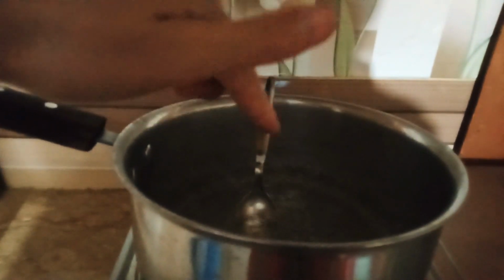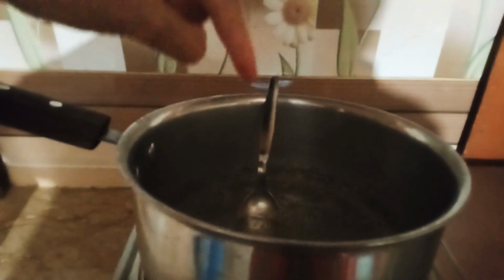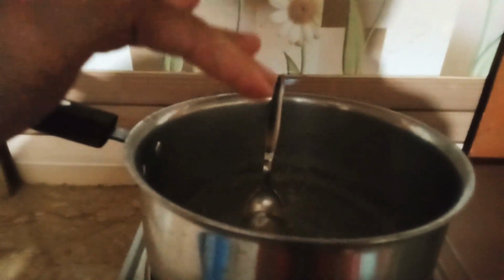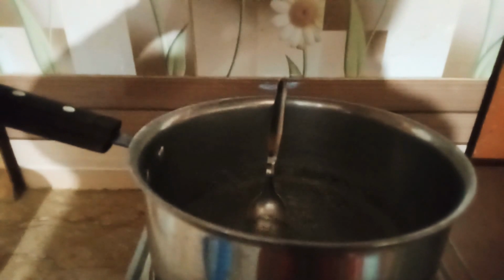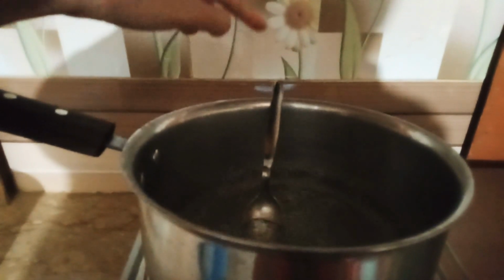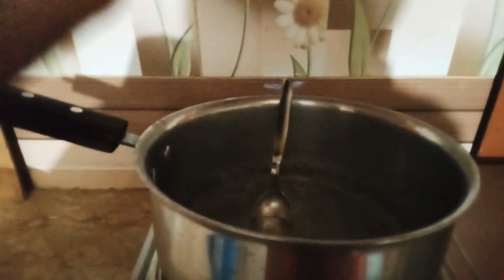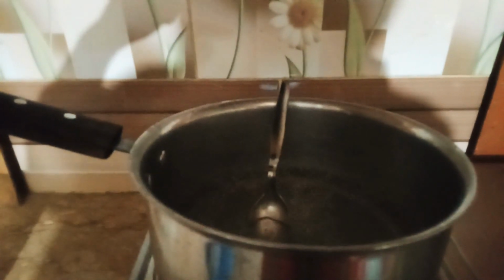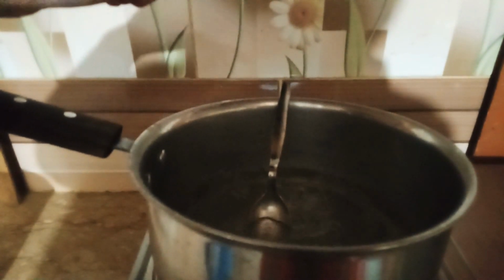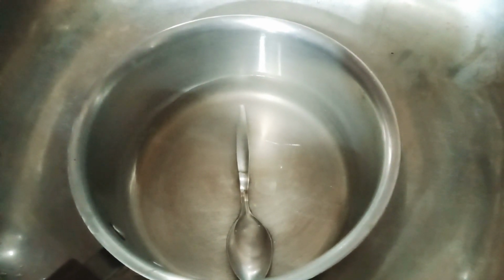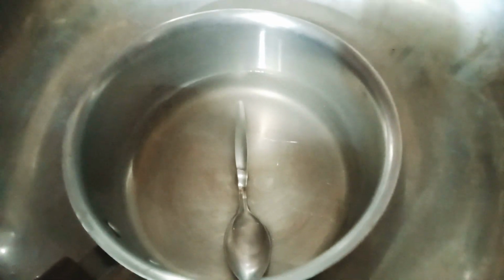The heat from this water is passing to the handle of this spoon. So heat flows from the hot water to this spoon. And now the steam is coming out.